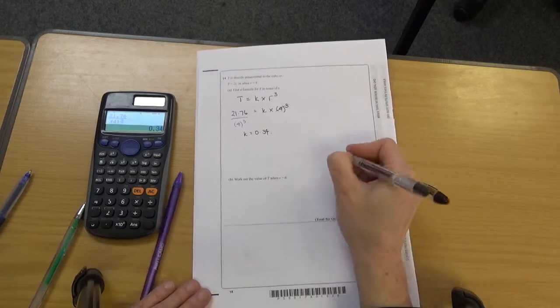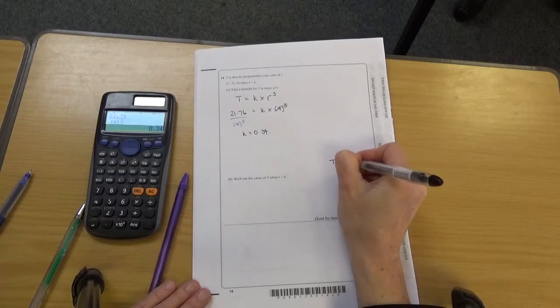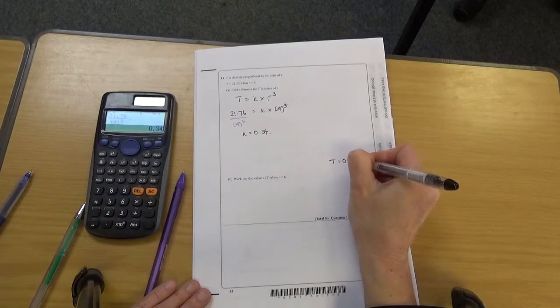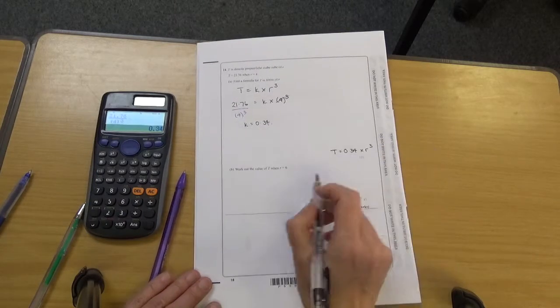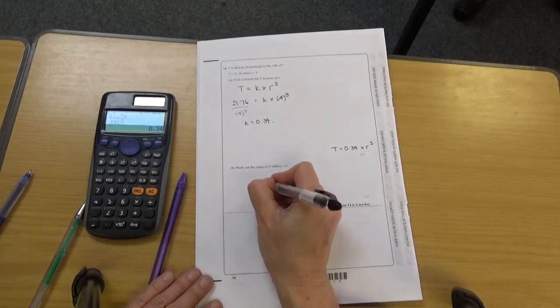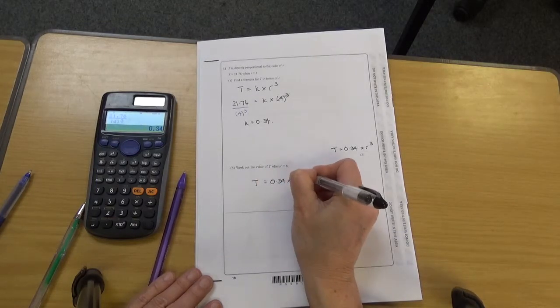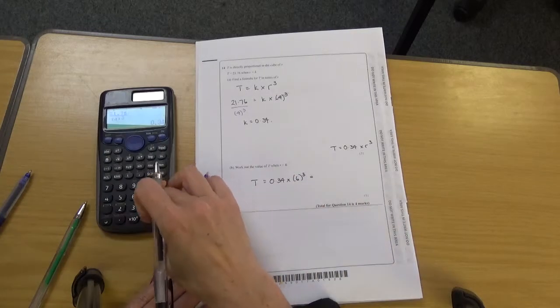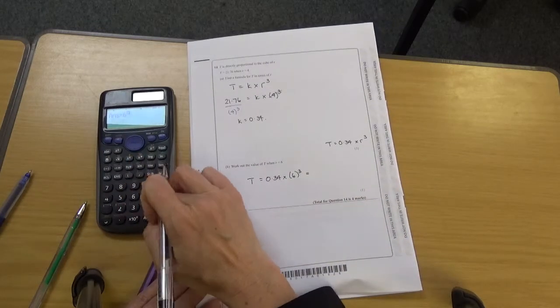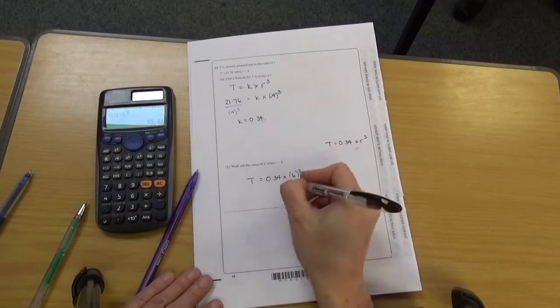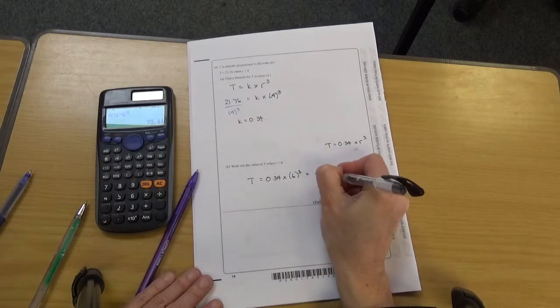So the formula is T equals 0.34 times R cubed. When R is 6, so let's swap R for a 6 and get an answer. 73.44.